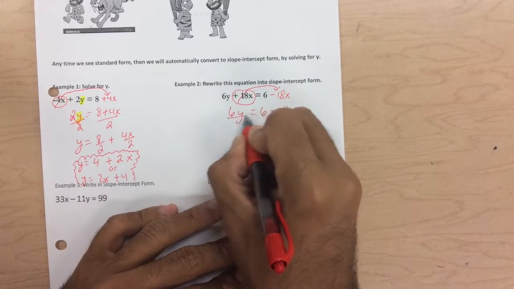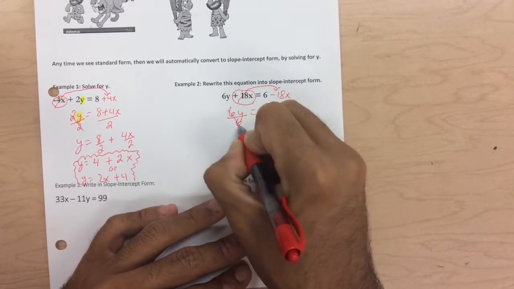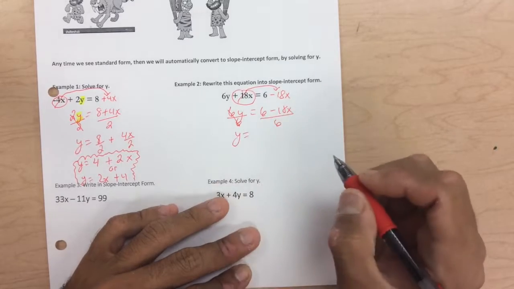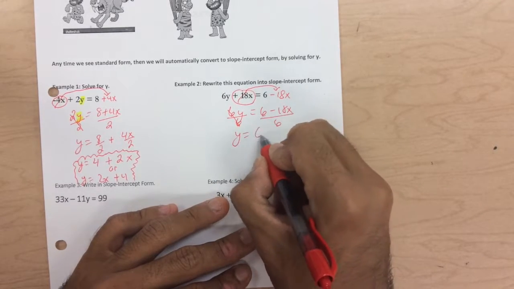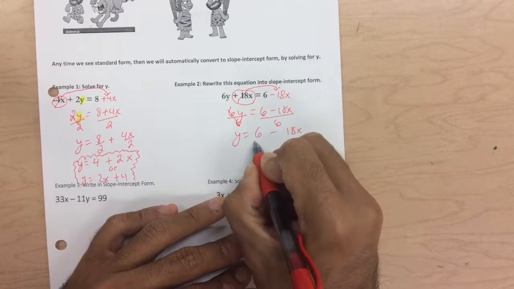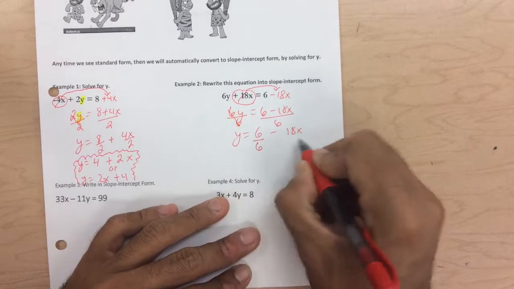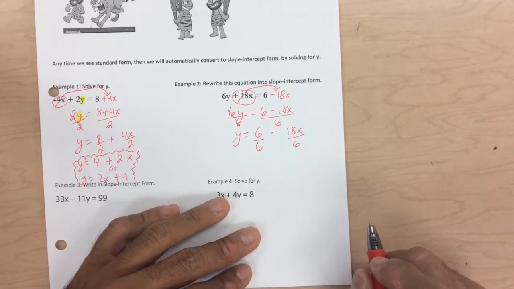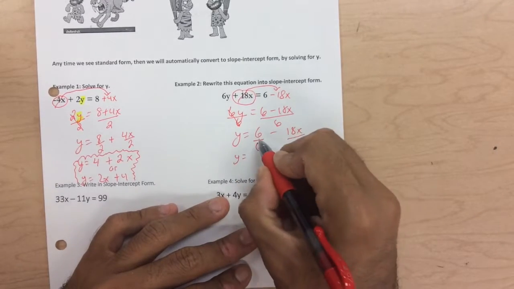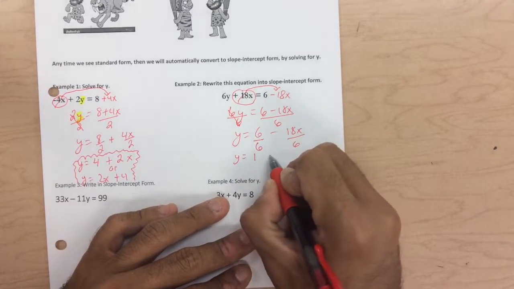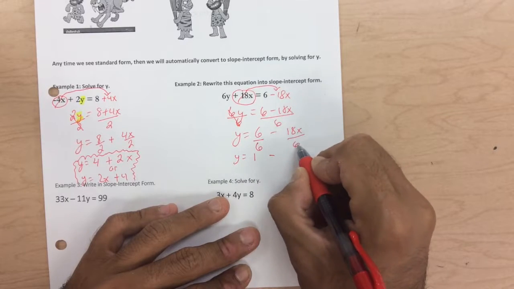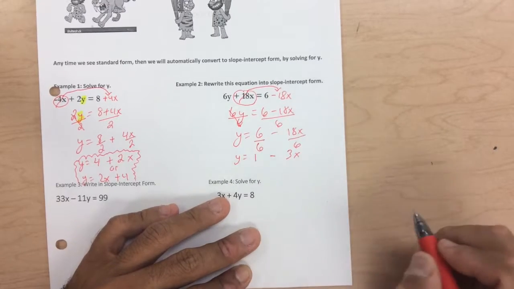The opposite of multiplying by 6 is to divide by 6. So y equals, I'm going to break this into two fractions. So each top number gets its own denominator, which will be a 6. Now I can simplify. 6 divided by 6 is 1, minus 18x divided by 6 is 3x.